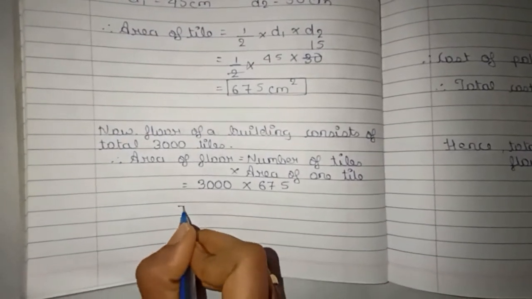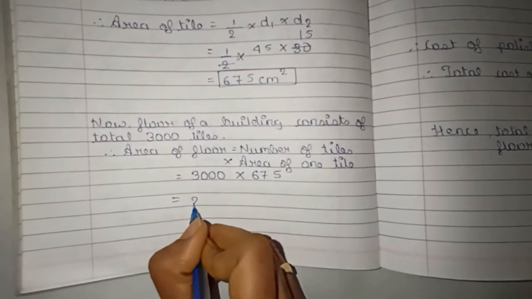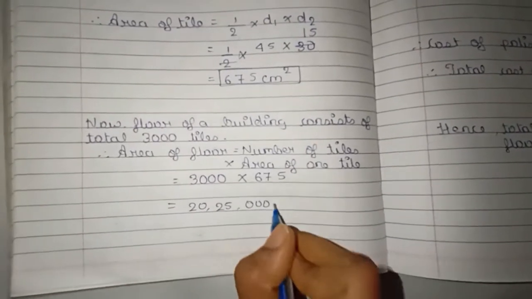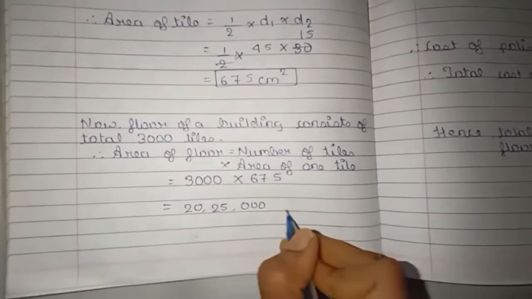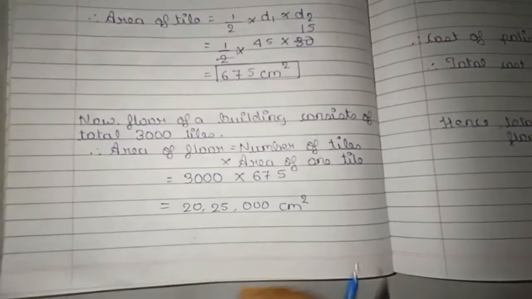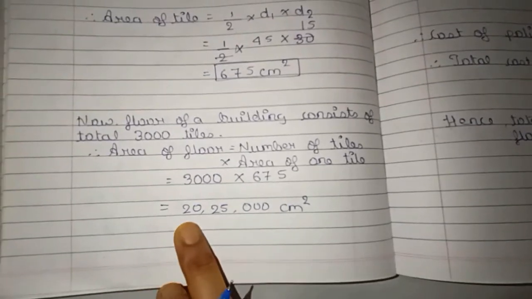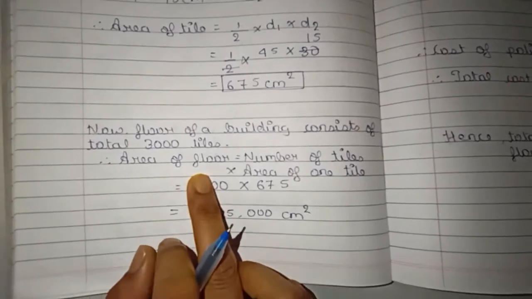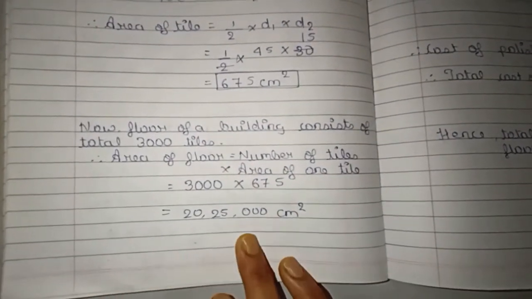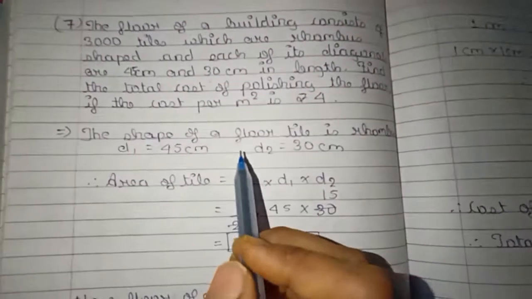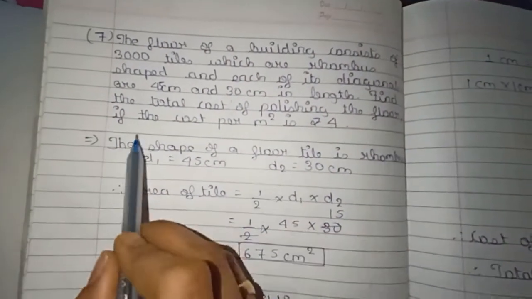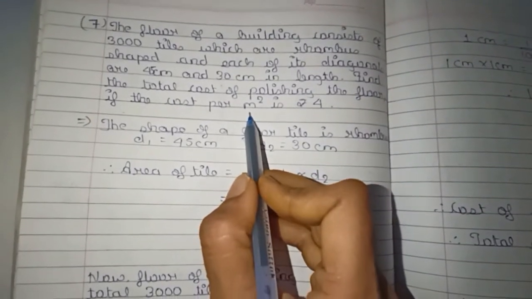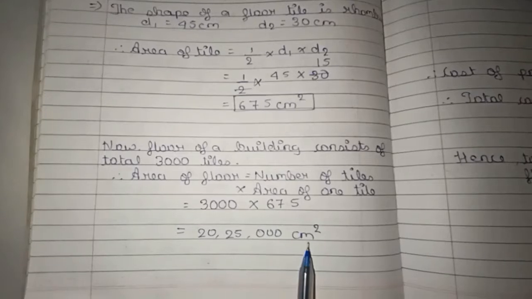So when we multiply this, we will get the answer as 20 lakh 25,000, and this also is area, so it will be centimeter square. So 20 lakh 25,000 centimeter square is the area of the floor, total floor we have got. Now it is seen that the cost of polishing the floor is ₹4 per meter square, and here area we have got in centimeter square.